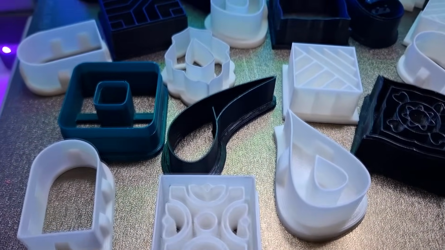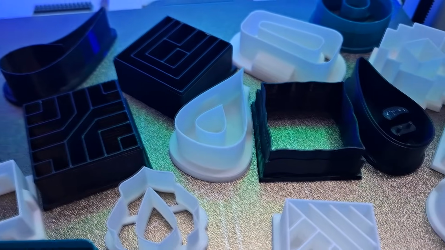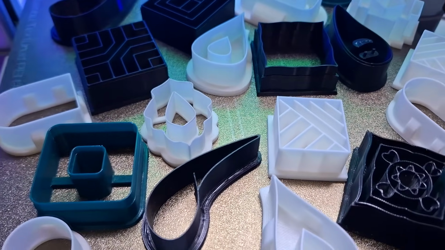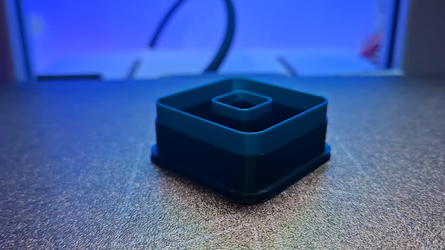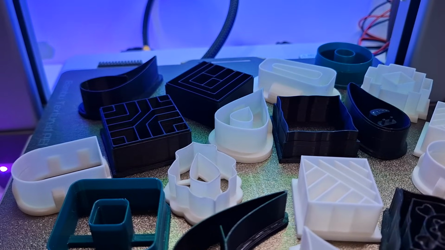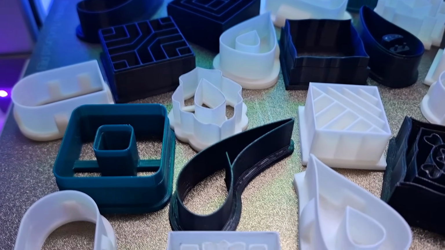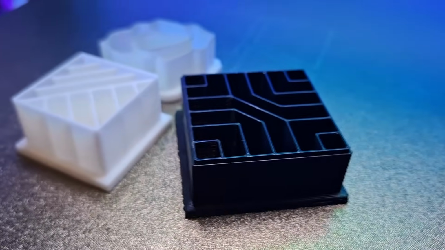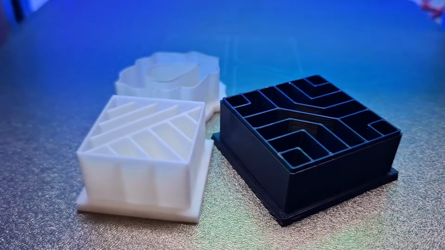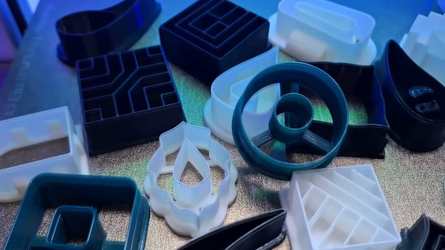So, you want to design and make your own cutters. In this video, I'm going to show you how I think when I design any cutter in Fusion 360. Once you understand this way of thinking, you'll be able to design any shape you want for clay, cookies, polymer, whatever you're working with. Honestly, this might be the only video you need to watch to understand cutter design forever. So let's build one together.